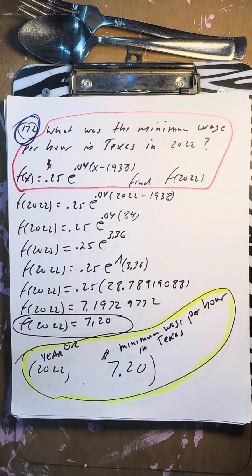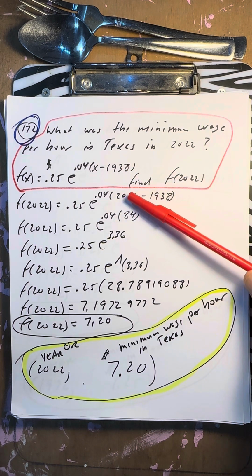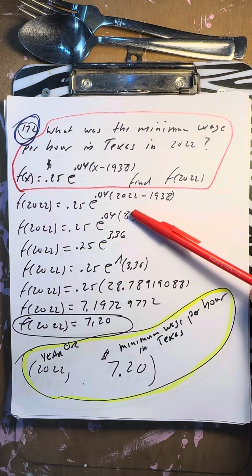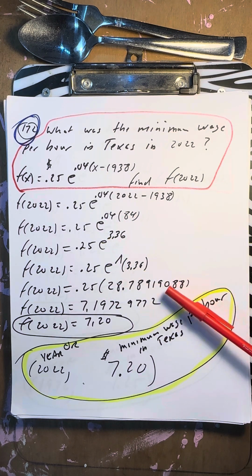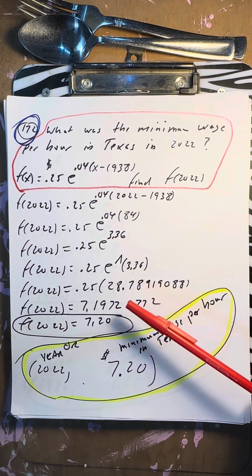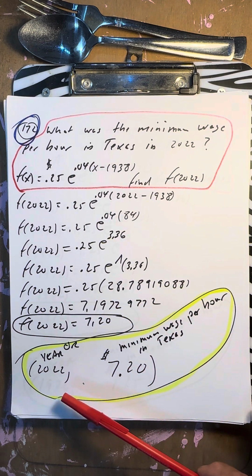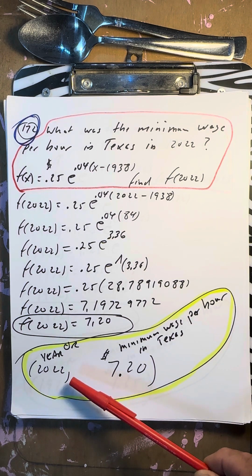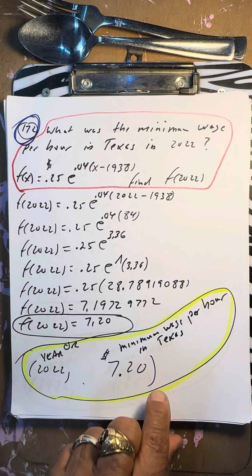What was the minimum wage per hour in Texas in 2022? Here's a function. Put the number in there. F of 2022 minus 1938 is 84. 84 times that is this number, and e to the power of that is this. Now, multiplying these two numbers together, I'm going to get 7.0 and a big number. Let's round it off to 7.20. So in the year 2022, the minimum wage per hour in Texas was $7.20.